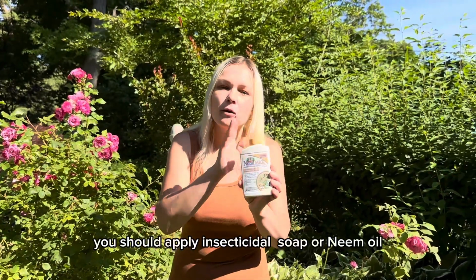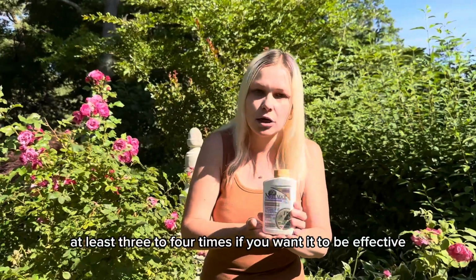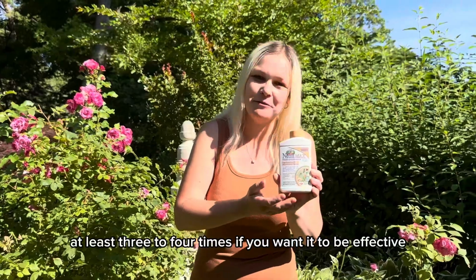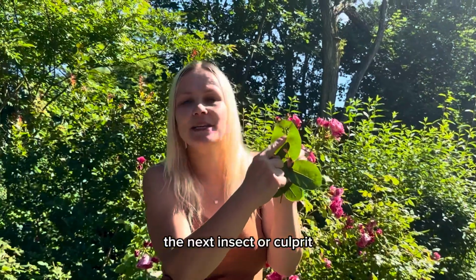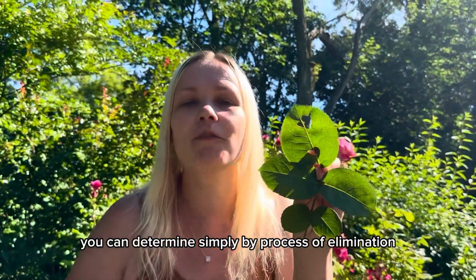You should apply insecticidal soap or neem oil at least 3 to 4 times if you want it to be effective.